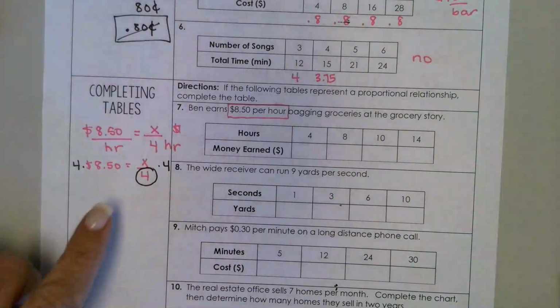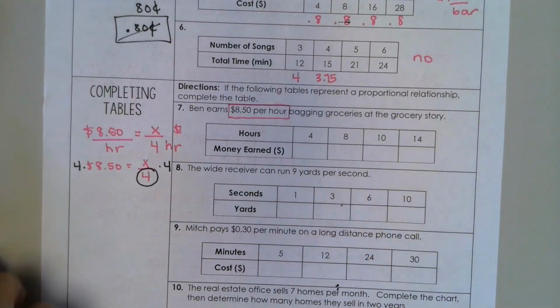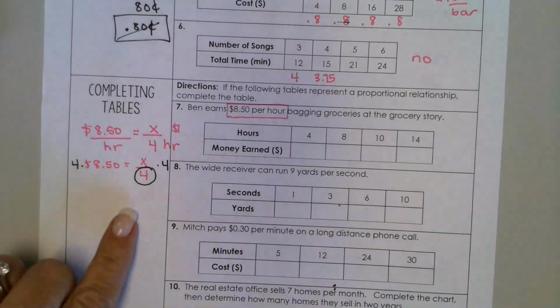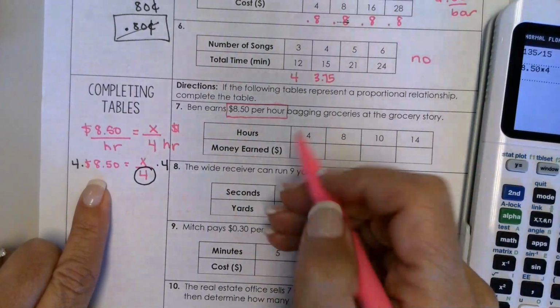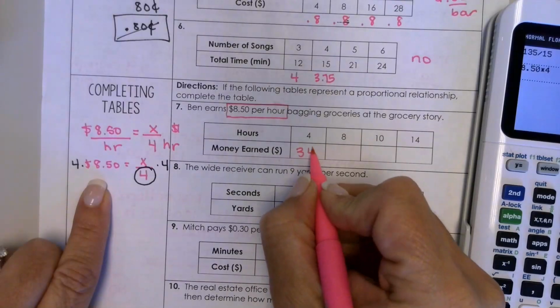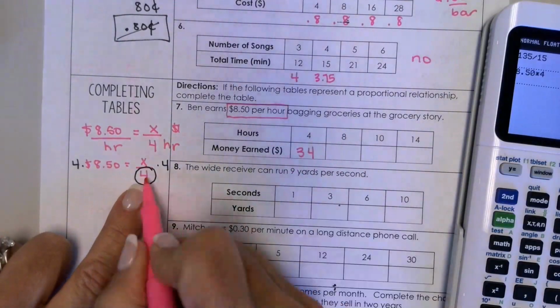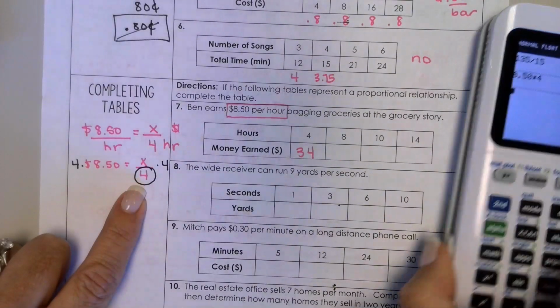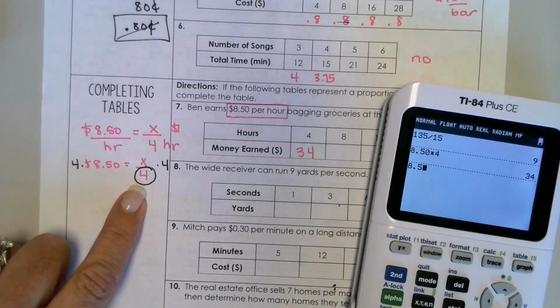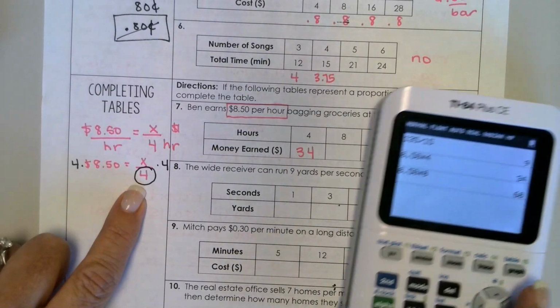So if I go over here and fill out my table, what I have in my table is $8.50 times 4, which is $34. So this is going to be 34. And then if I replace the 4 with the 8 down here, so I want to know dollars when you work 8 hours. So this one's going to be $8.50 times 8, which is 68.